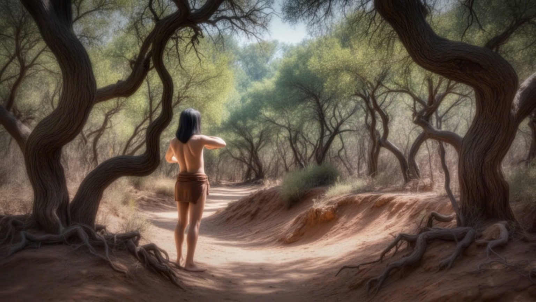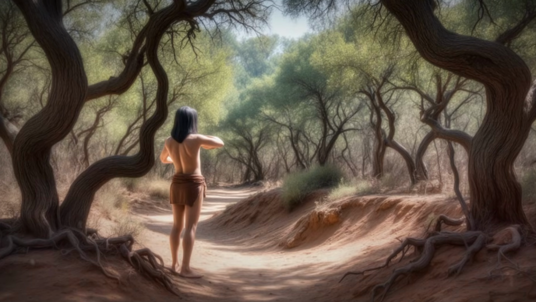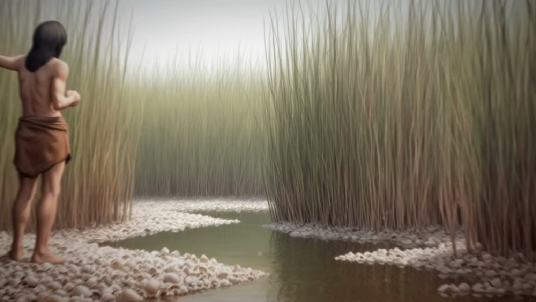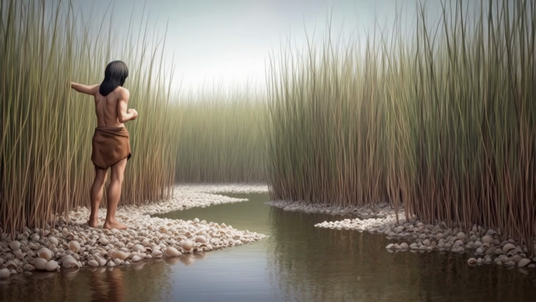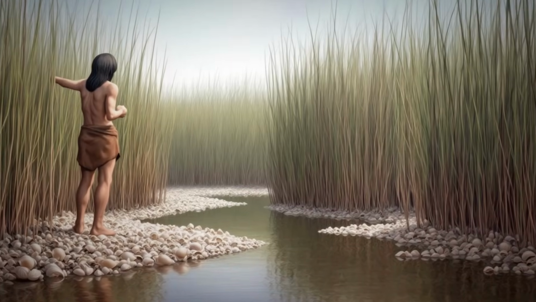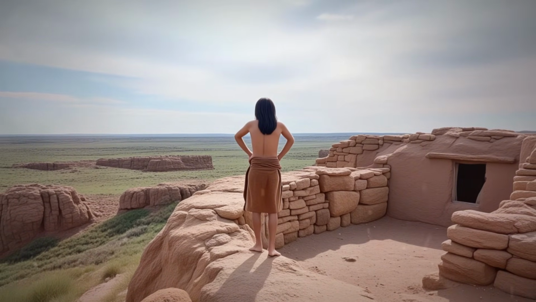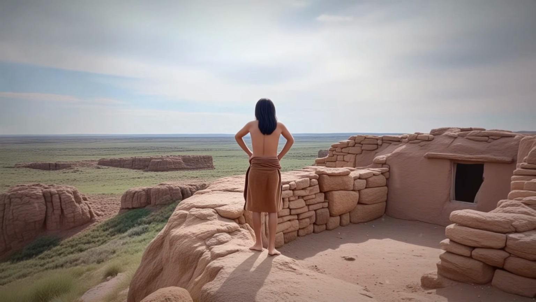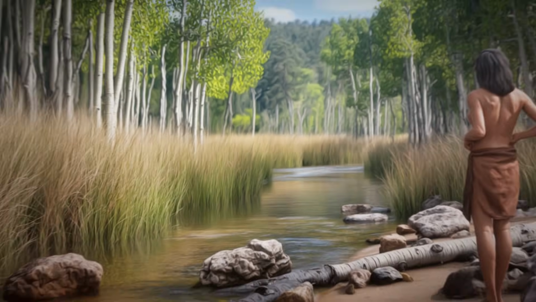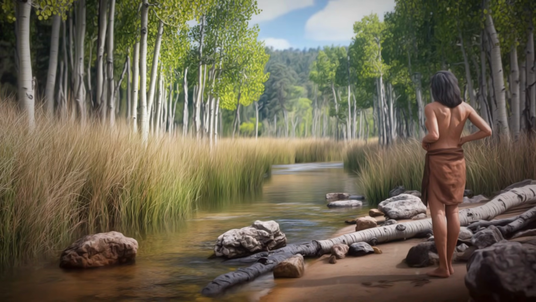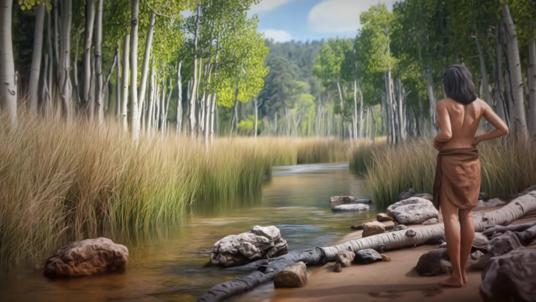Shell middens dominate coastal archaeology. These accumulations of discarded oyster, clam, and other mollusk shells mark locations where shellfish were harvested and processed. Some middens extend several meters thick and cover areas of several hectares. Radiocarbon dates from shells and charcoal indicate that many middens accumulated over centuries or millennia of repeated occupation. The size and duration of these accumulations suggest that coastal groups returned regularly to productive harvesting locations.